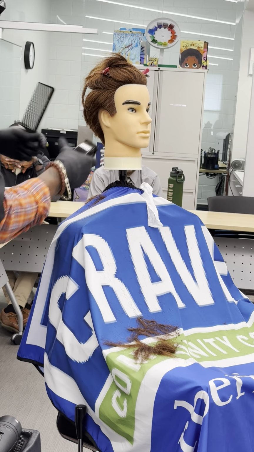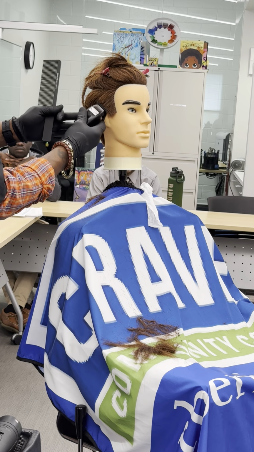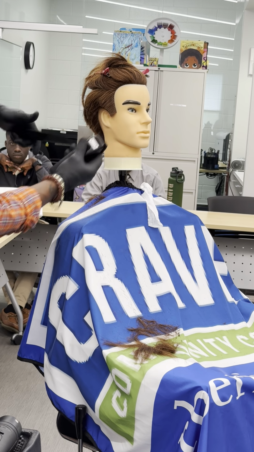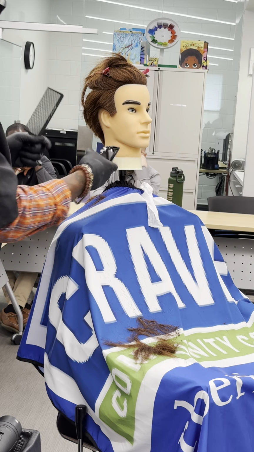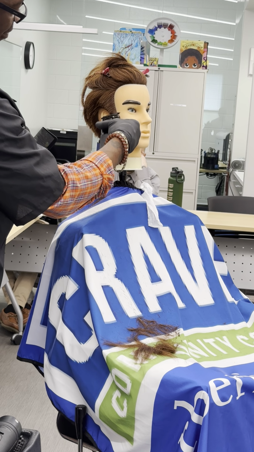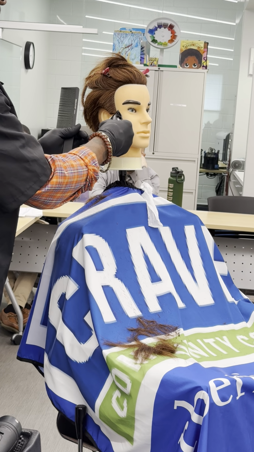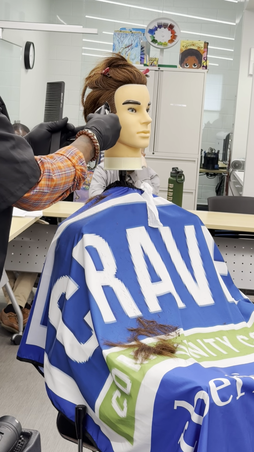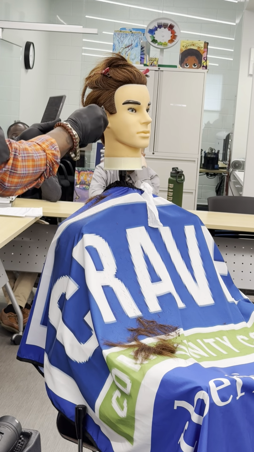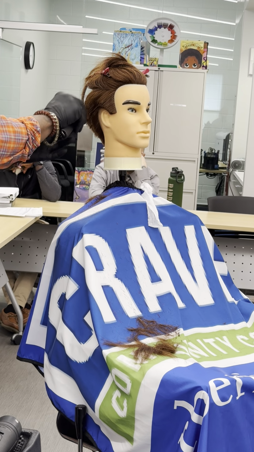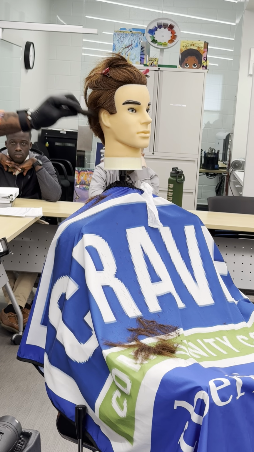Now mind, this hair is still a little bit down. All right, so I'm gonna block it off because they're gonna want you to block off at the sideburns. All right, so I'm just kind of shaping it.